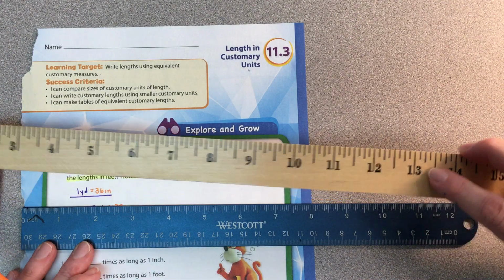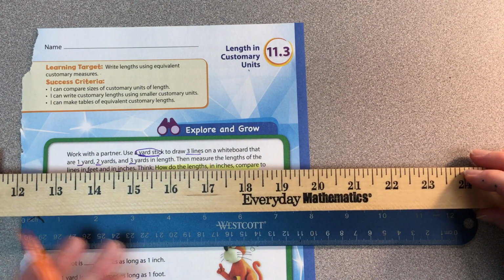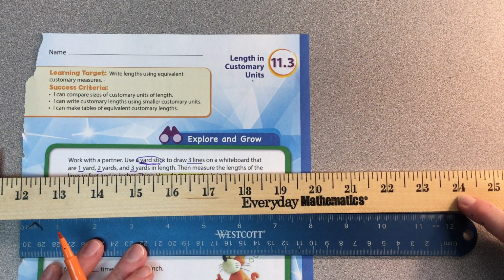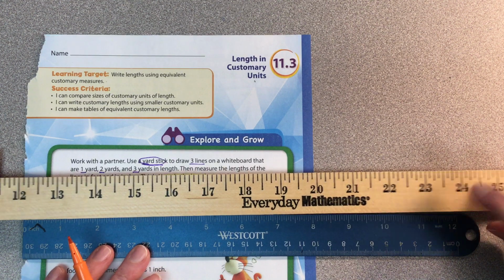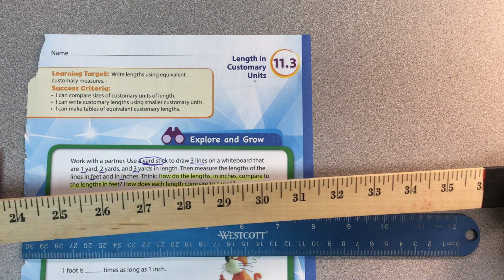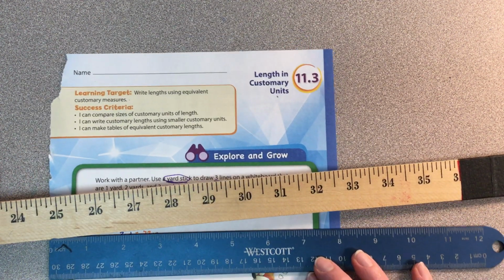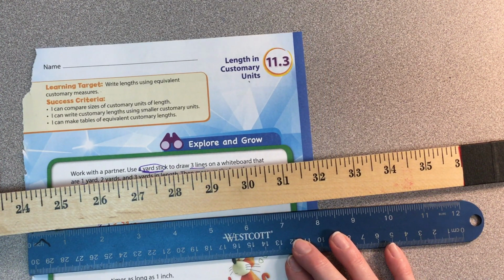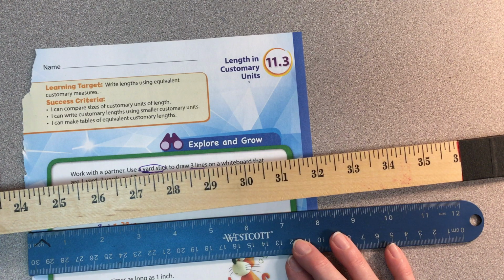If I go again and I put my 12 at my 0, that takes me to 24. And that takes me to 36.